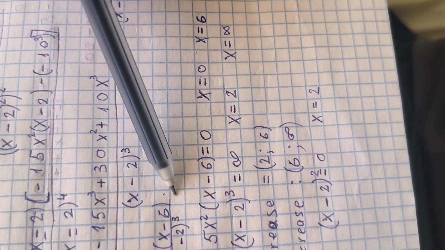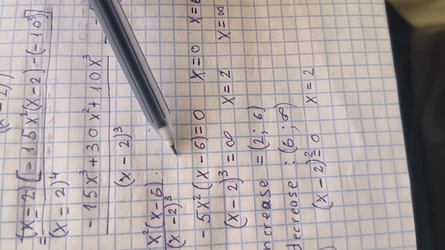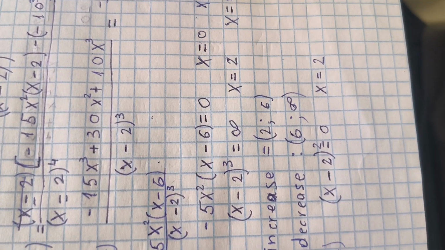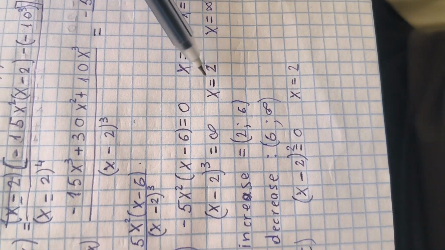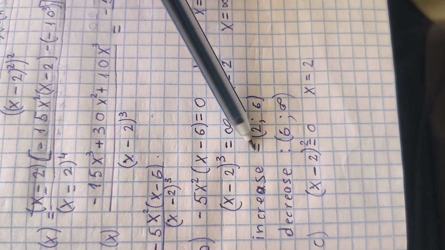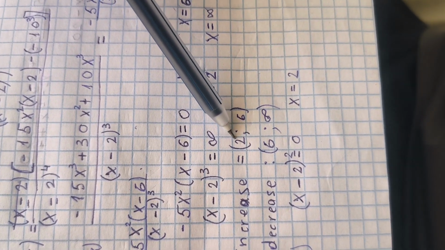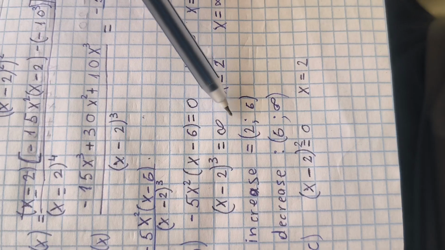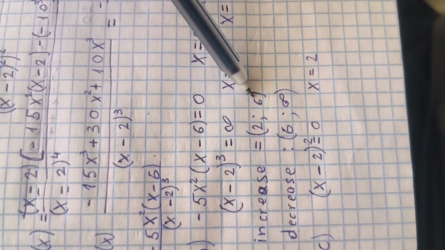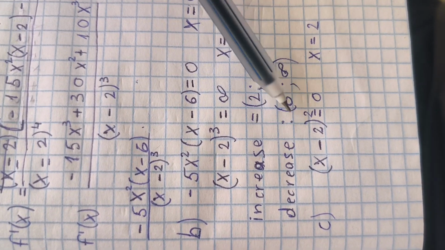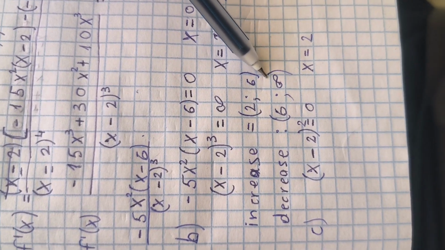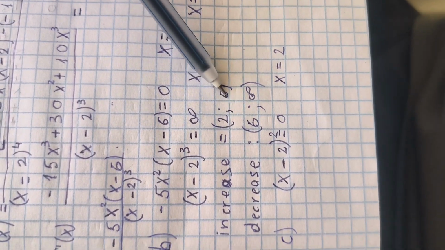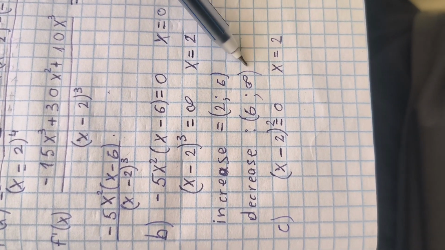Again, this will give us minus infinity. So thinking logically using these two numbers, we can assume that the increasing part of this equation will be 2 to 6, and the decreasing part will be 6 to infinity. This is the increasing part, this is the increase limit, and this is the decrease limit.